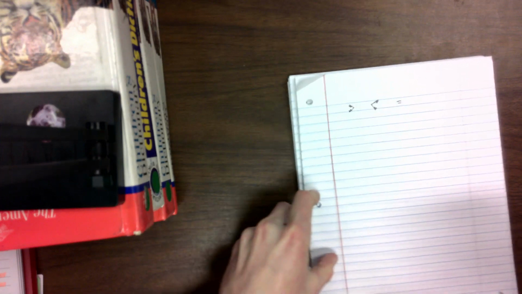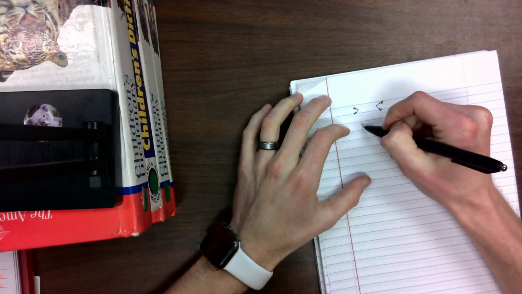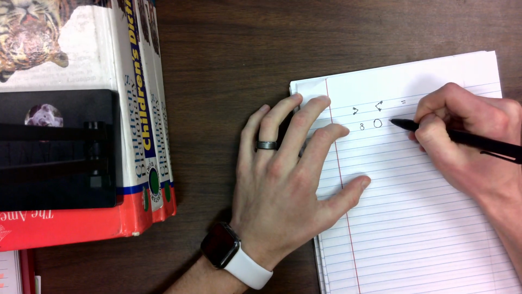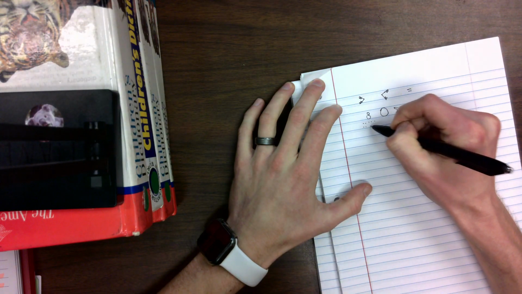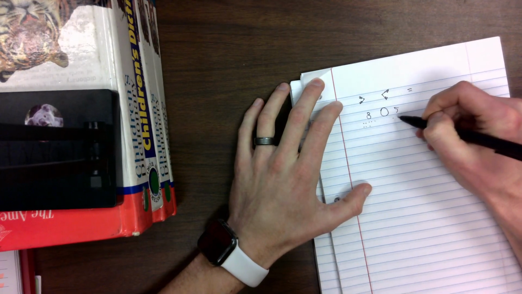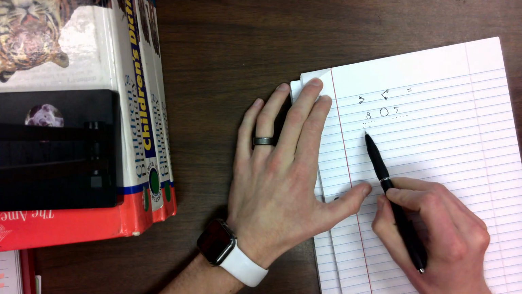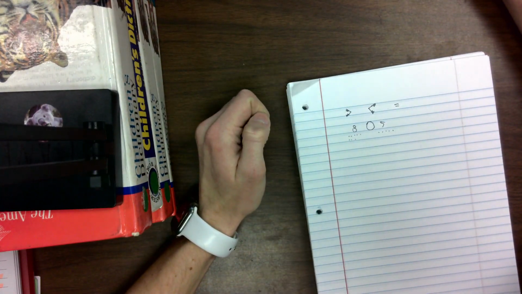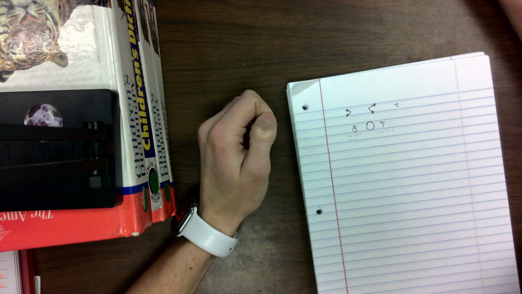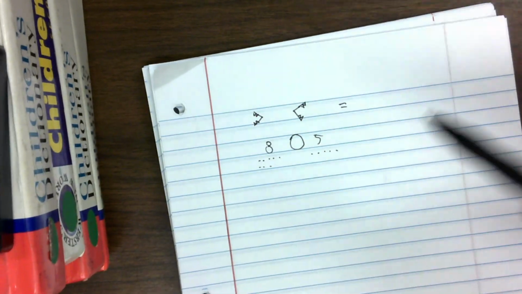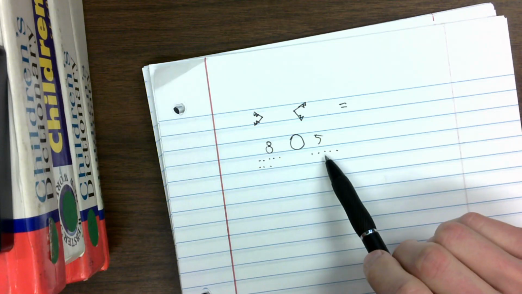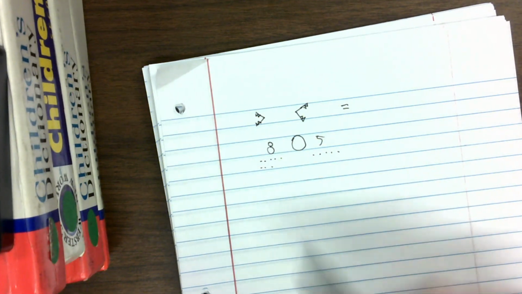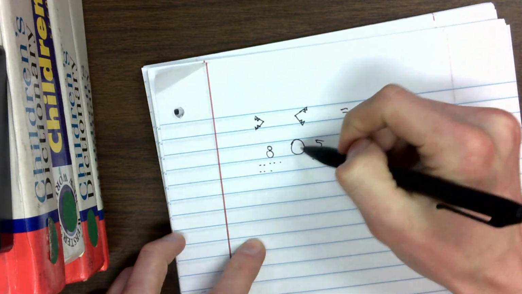So if we go back and think about, let's say, 8 compared to 5. Well, if we just do some dots, we have 1, 2, 3, 4, 5, 6, 7, 8. We should know this, but I'm just going to review just in case. Let me zoom in a little bit. There we go. We can look at these dots, and we can see, without even counting them, there's more here than there are here. So the alligator mouth is going to be pointing towards whatever has more.